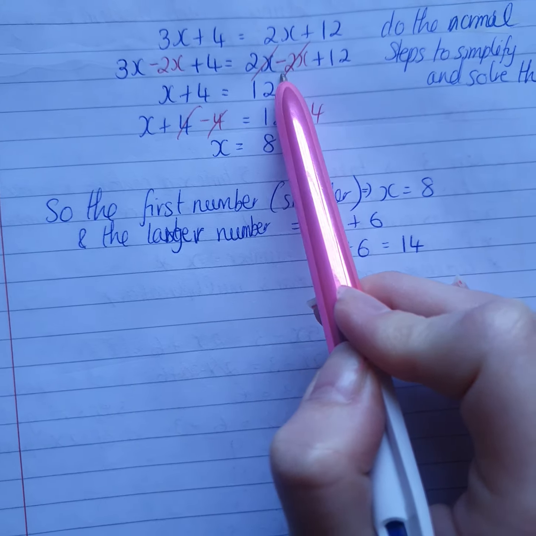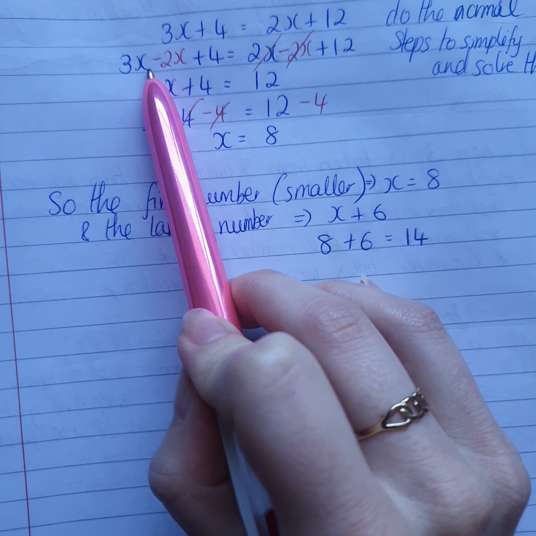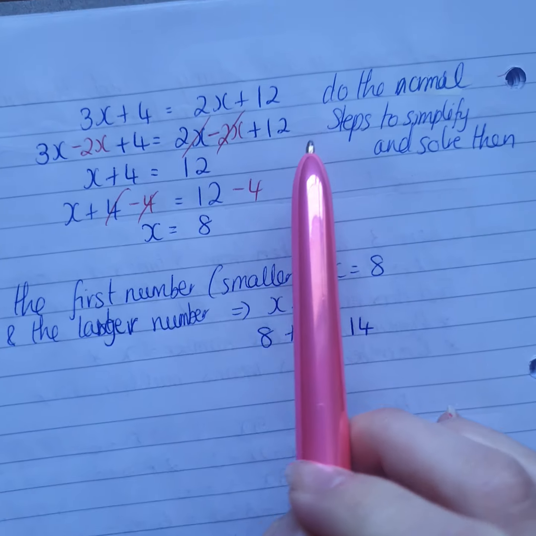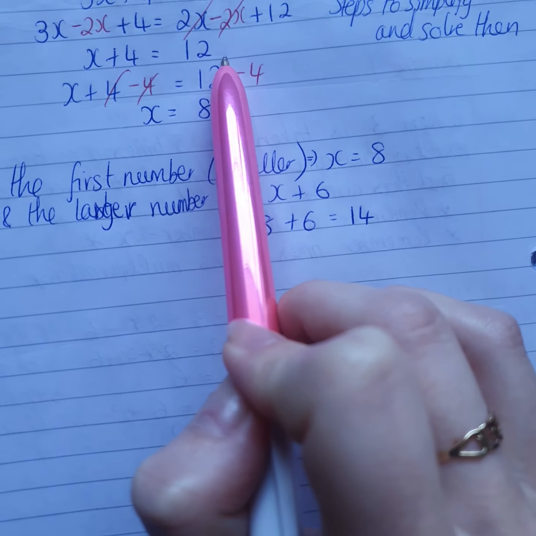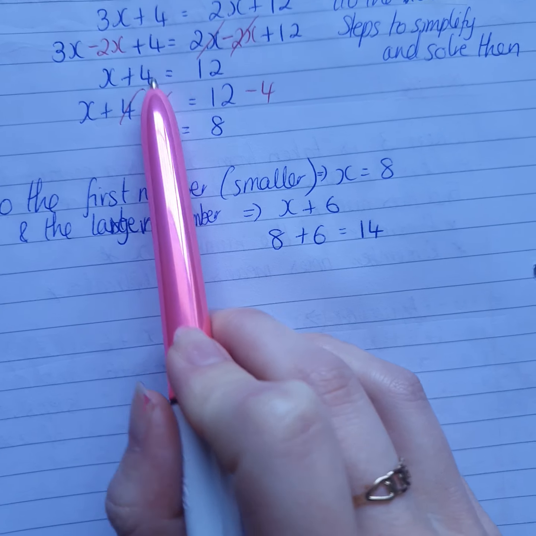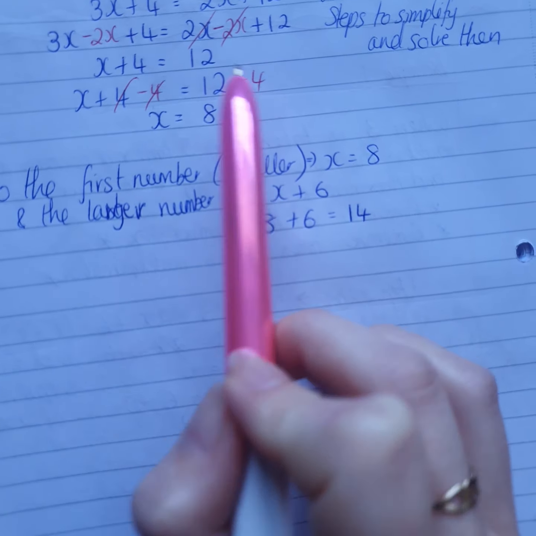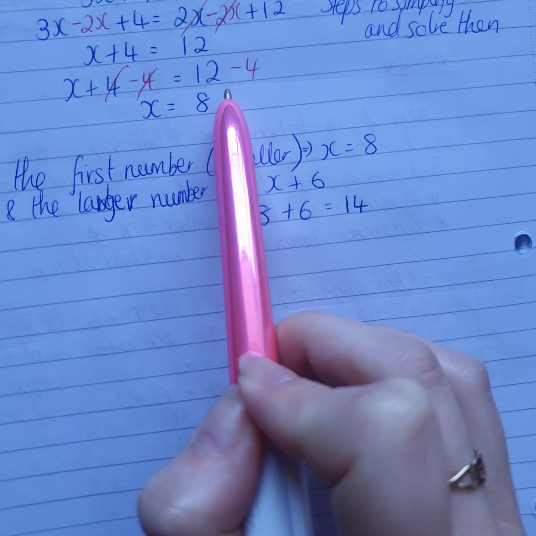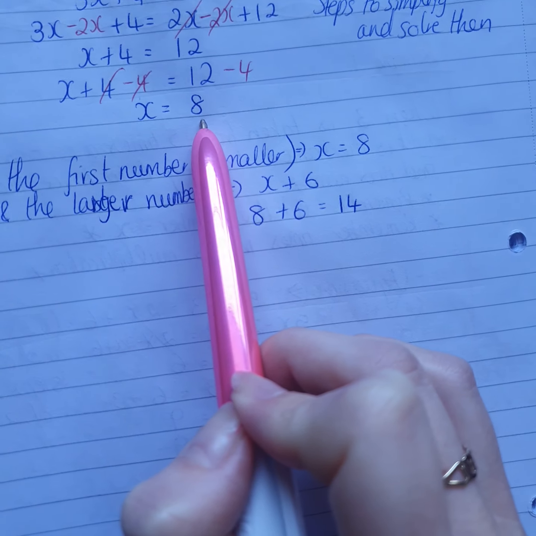So that will cancel. What you'll be left with here is 3x minus 2x, which is 1x, and the 4 that was there already goes down. And the 12 that was on this side goes down as well. Need to get rid of this 4. Take away 4. Whatever I do to one side, I must do to the other side. So these will cancel, and I'll just be left with x is equal to 12 minus 4, which is 8.